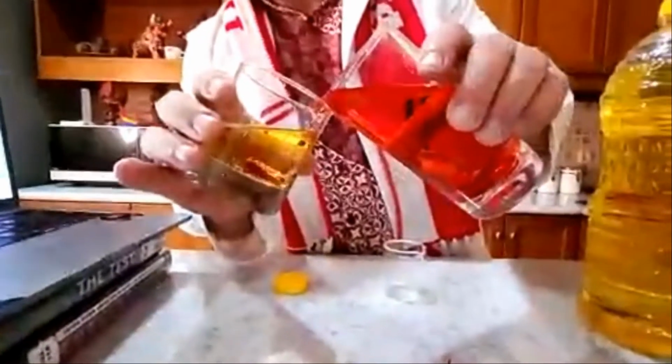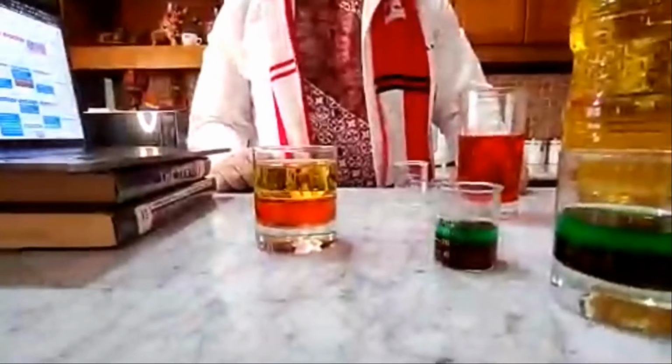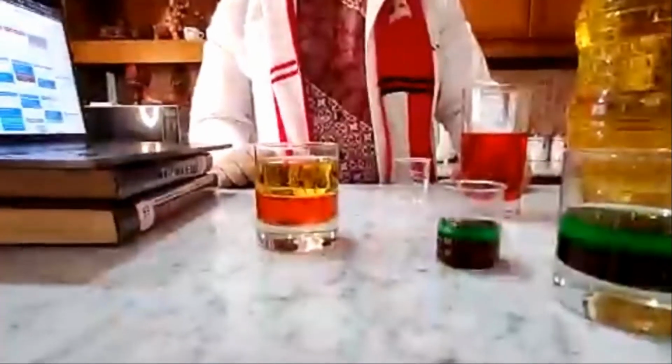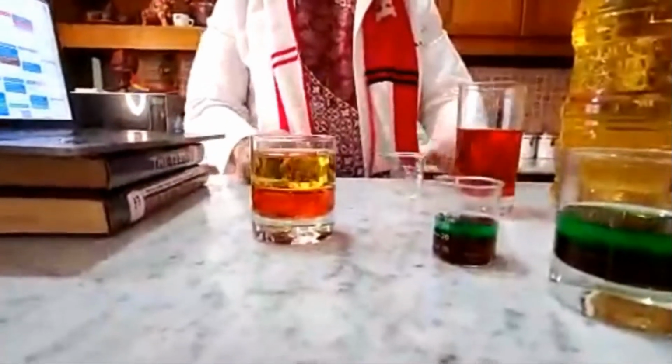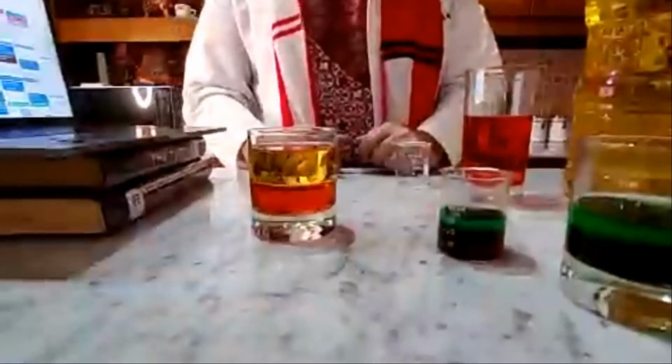I tilt my glass so I can pour it slowly. Taruh air pelan-pelan. And again, ask your students, why does this happen? Dan lagi tanya siswa Anda, kenapa ini bisa terjadi?